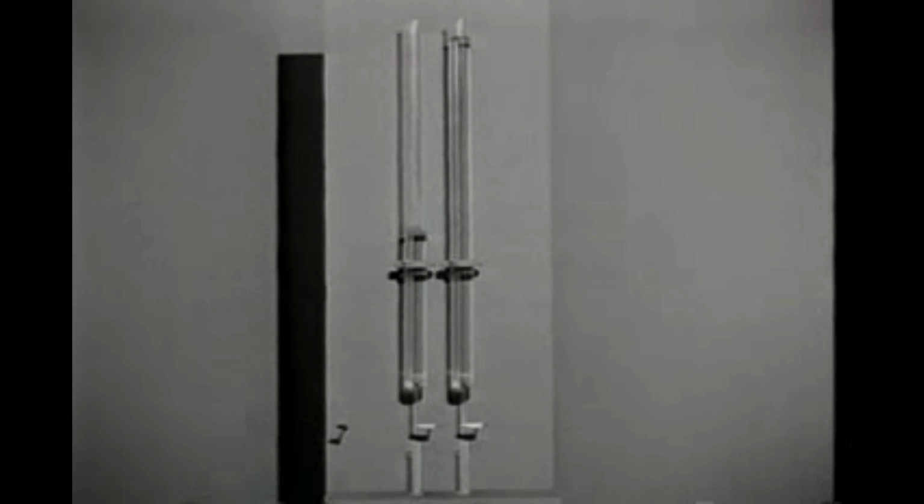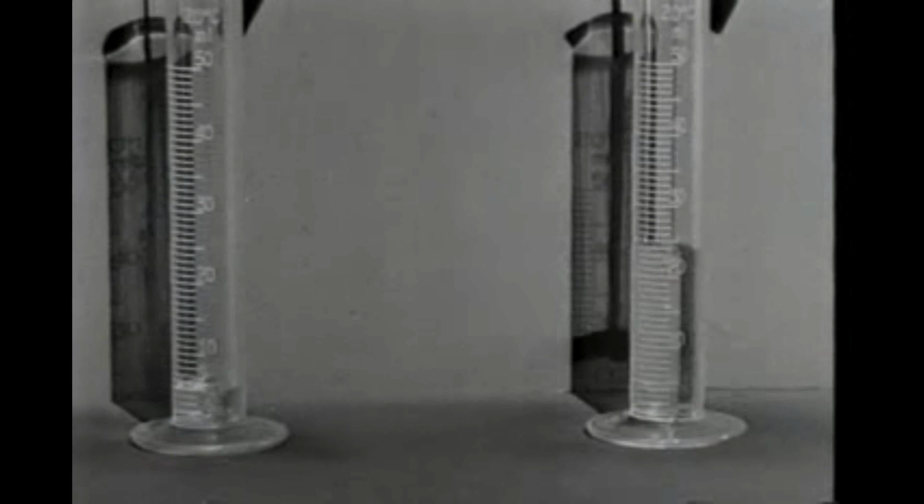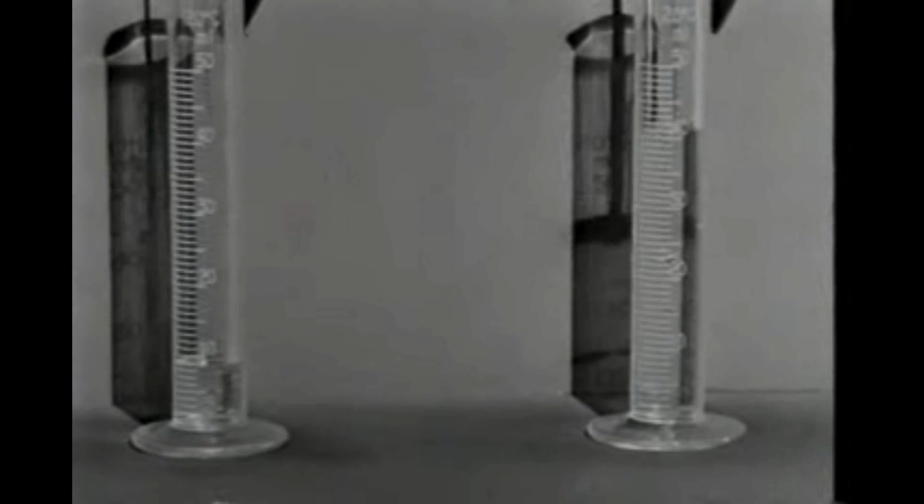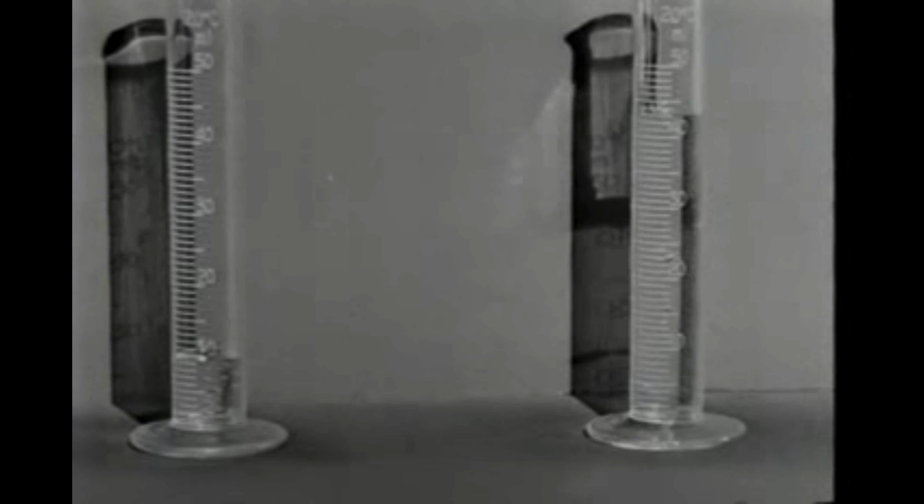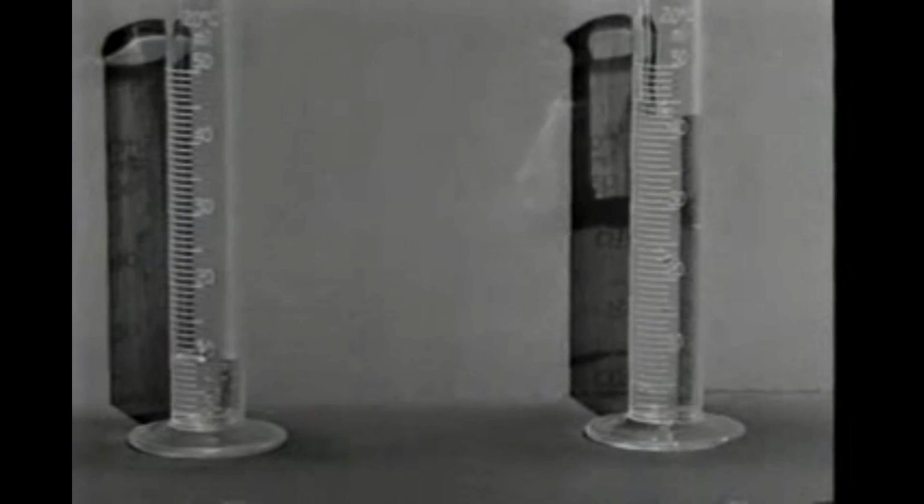But if we charge both burettes with a fluid exhibiting nonlinear behavior and apply the same ratio of pressure heads, the result is quite different. With this polymer solution, when the head is doubled, the rate of flow is more than doubled. It appears that the viscosity is less at the higher velocity gradient.